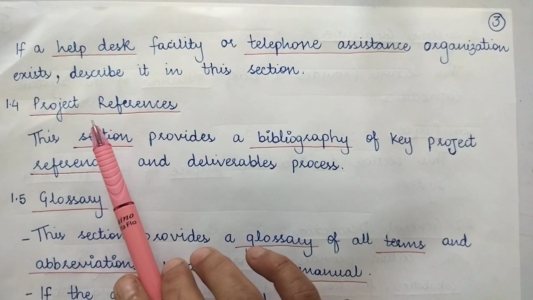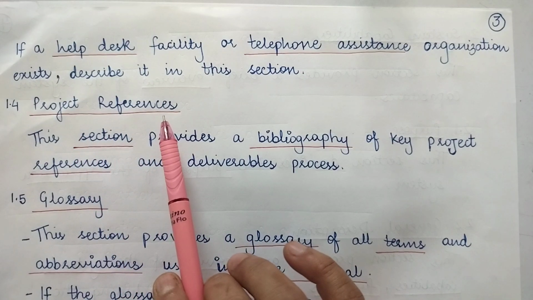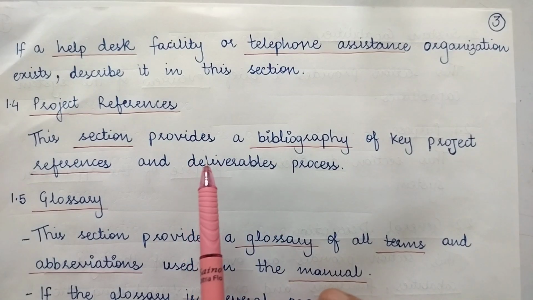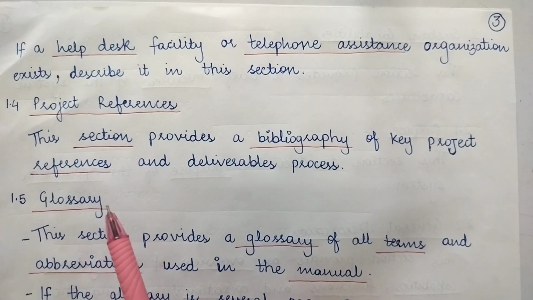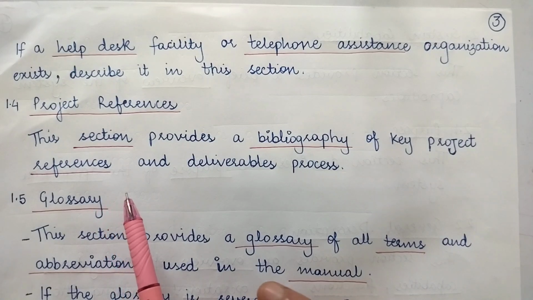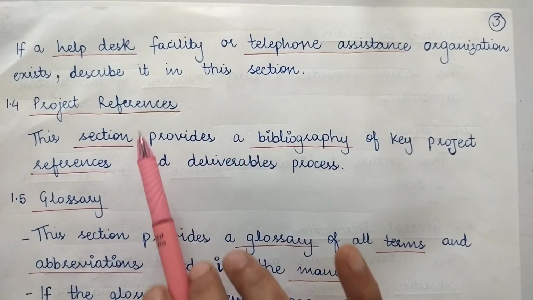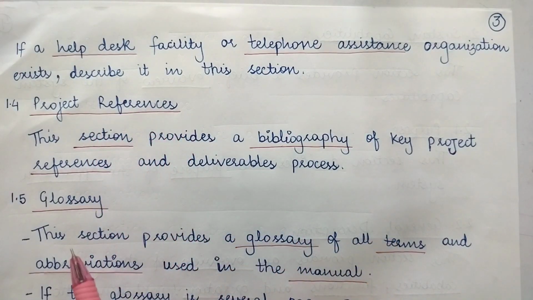Then another subsection within the introduction section is your project references. Now this section provides you a bibliography of the key project references and deliverable processes. So whatever the key project references and the various deliverable processes are, a bibliography of that would be provided in the project references subsection.